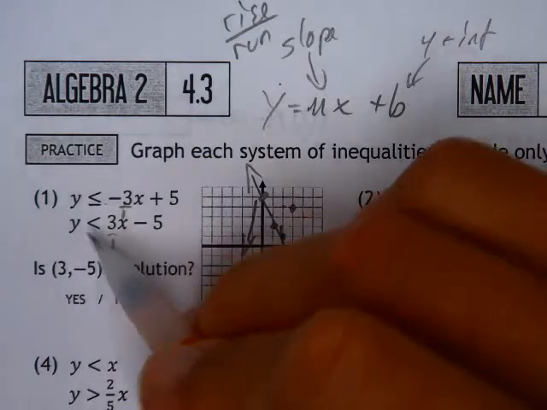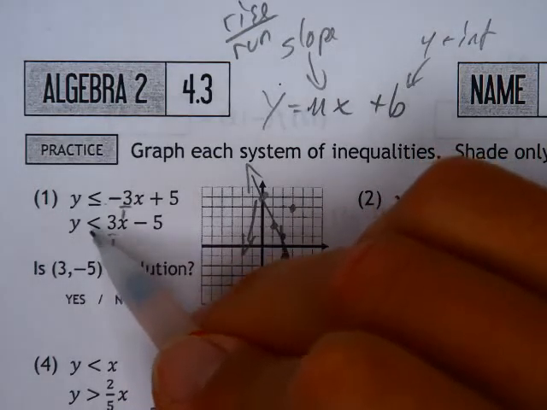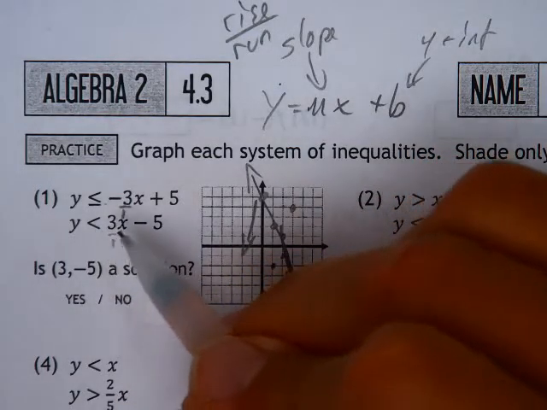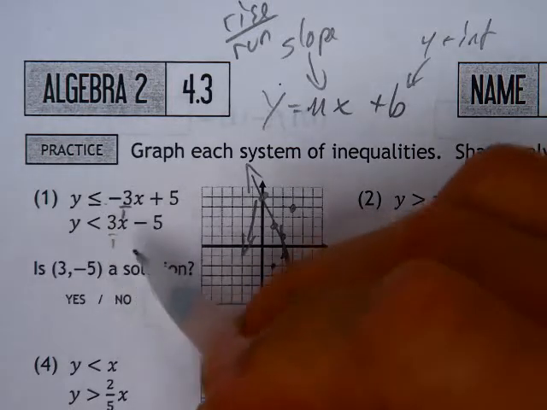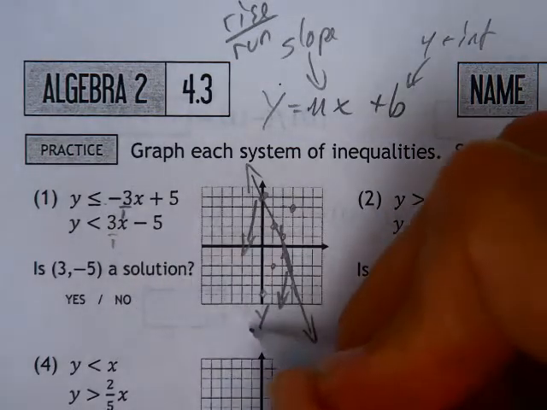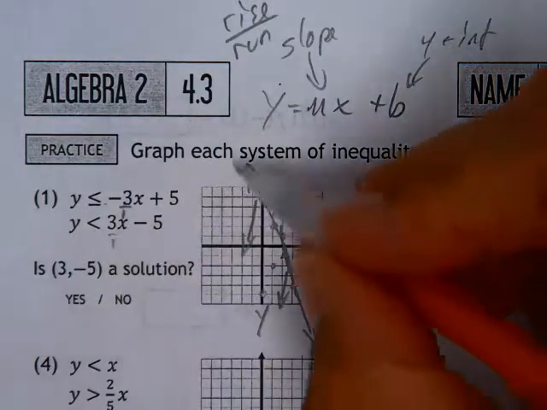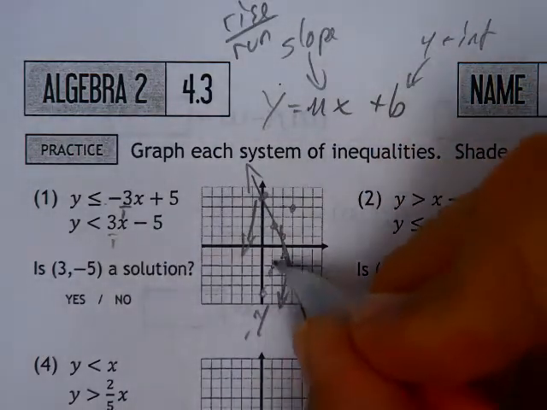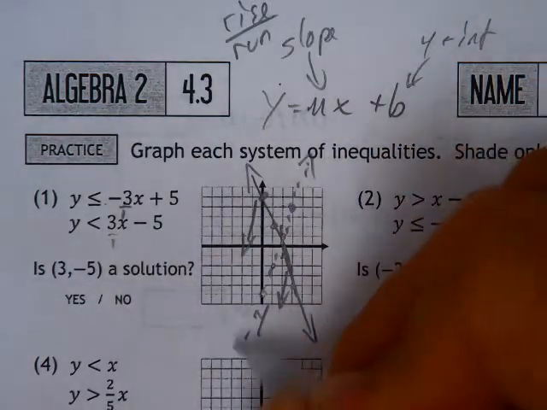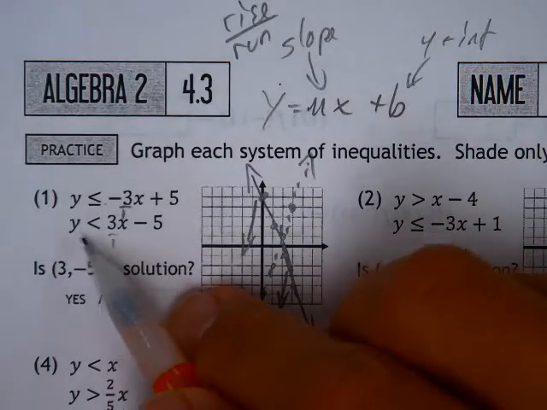And again, before I go and do anything, I look back and I'm reminded, oh yeah, it's only a less than. So it's a dotted line because we don't want to include the line. No solid line underneath. Do not draw a solid line here. Instead, we do our dotted line. And this says y is less than again.